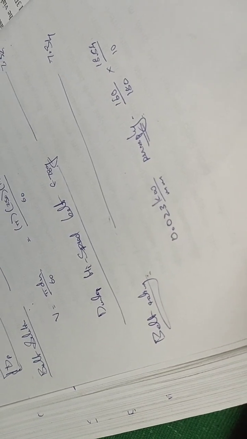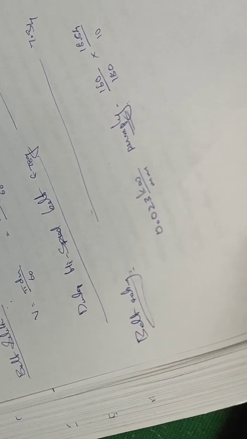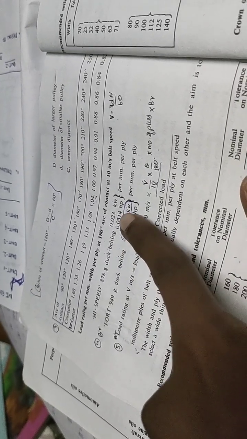Name: high speed belt 87G Dunlop. Okay, then next step we are going to find the belt rating from page number 7.54. That's the belt rating we have over here. There is the high speed 878 duct belt rating, where we have the power value in kilowatts.